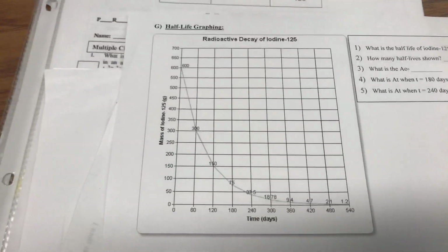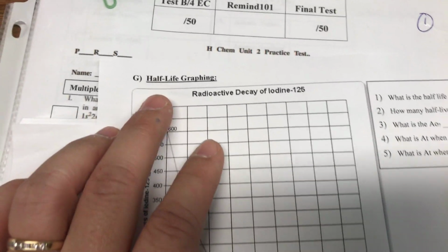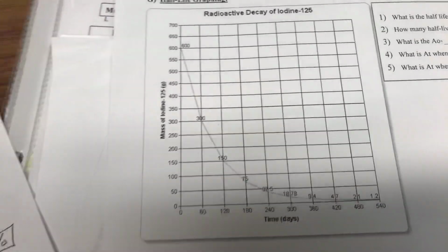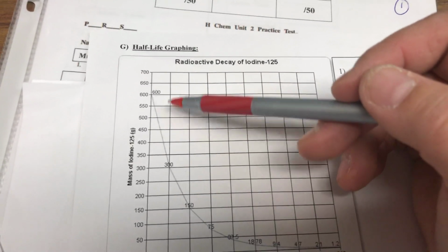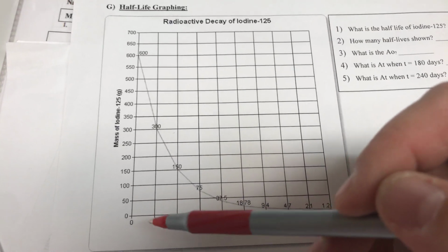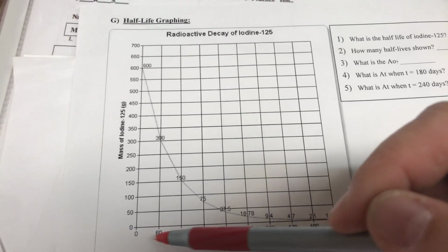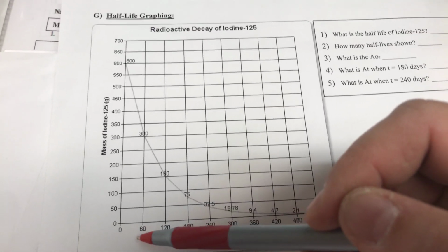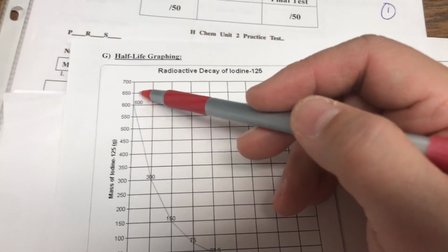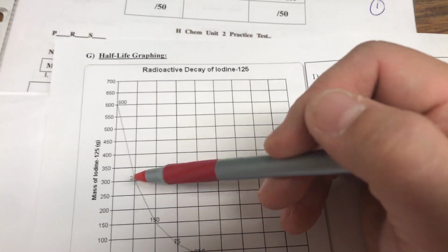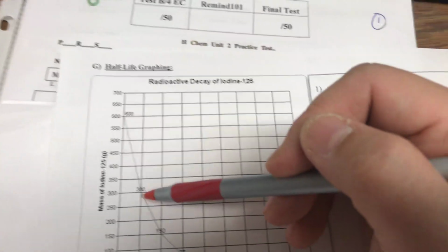So in this video, I'm going to talk about half-life graphing. In this graphing, first of all, you have to understand that the first number here is not necessarily the half-life, because it depends on whether you divided the initial amount into half.